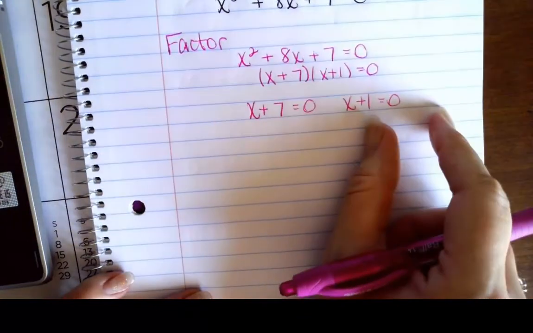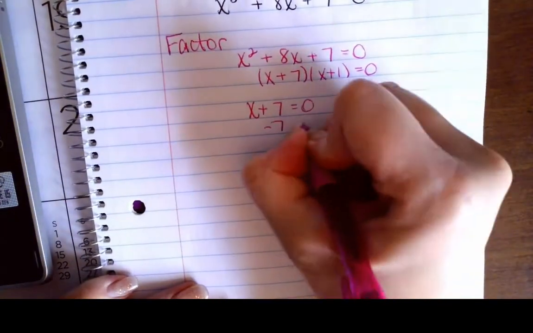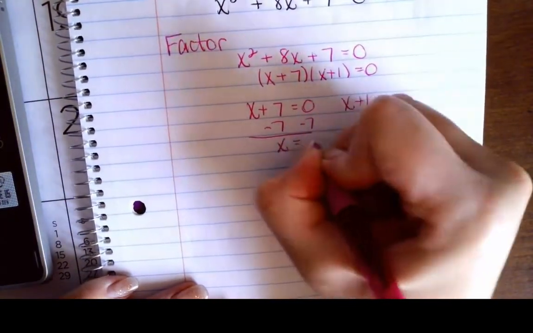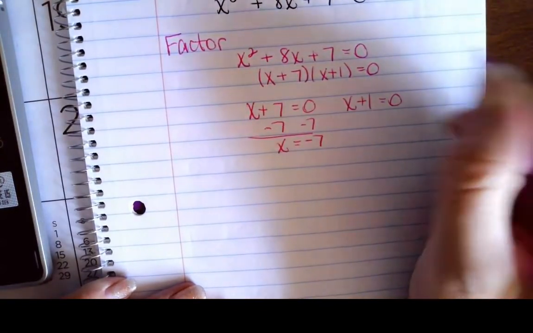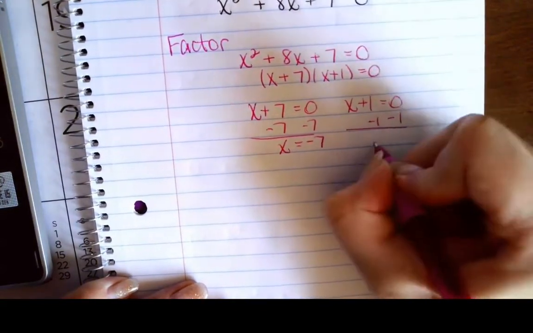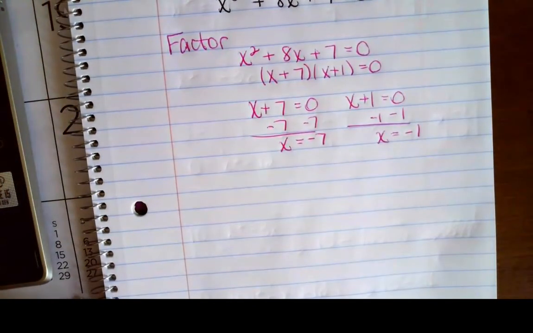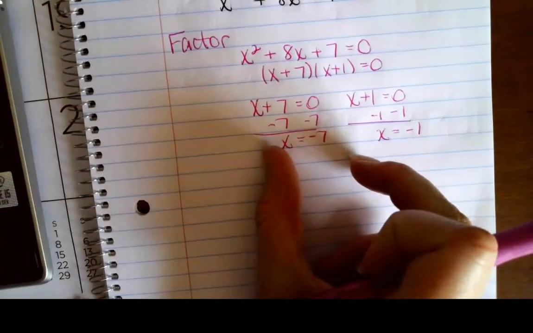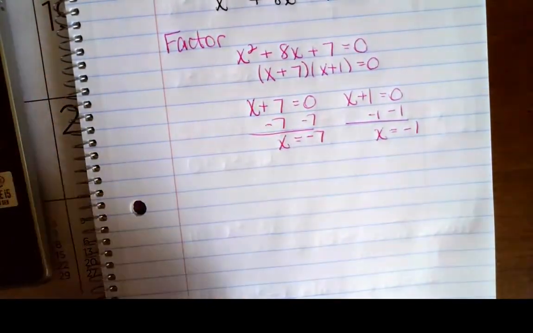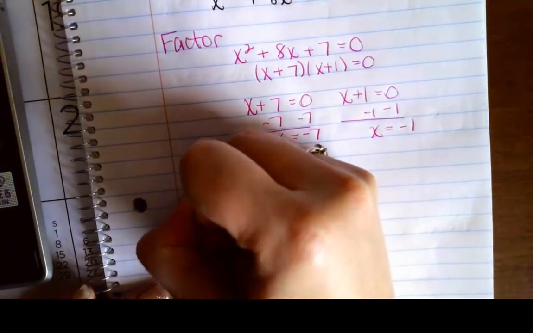That means one of them's got to be 0. So I'm going to subtract 7 from both sides. So one of my solutions is x equals negative 7. Subtract 1. One of my solutions is x equals negative 1. So we got our two solutions. We have factored. The next thing we want to try doing is completing the square.